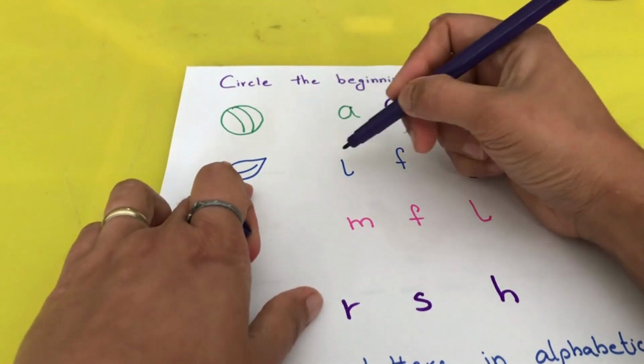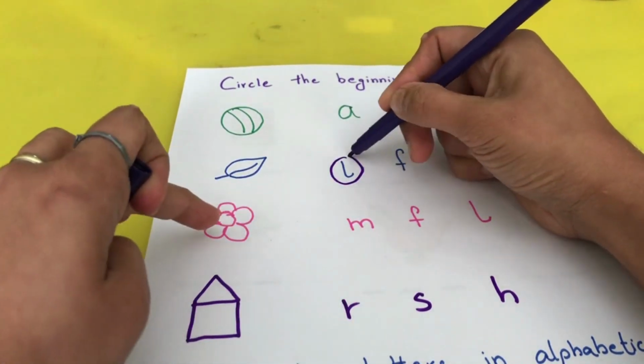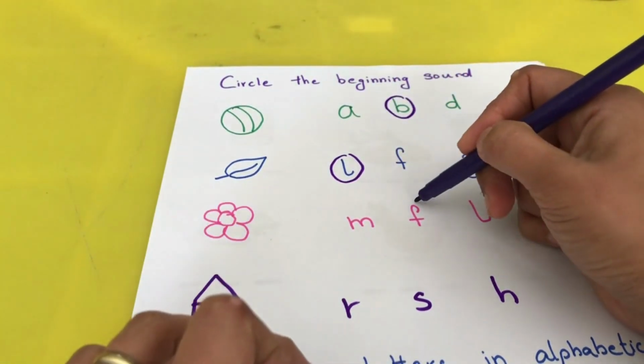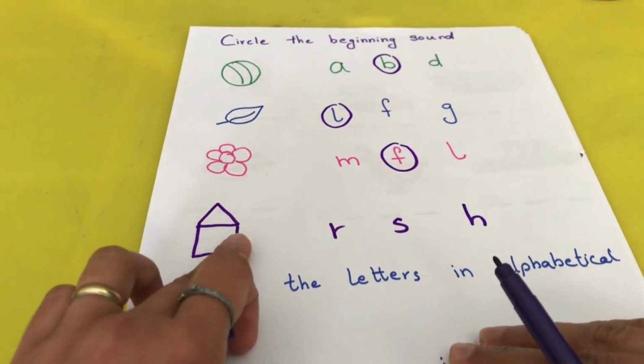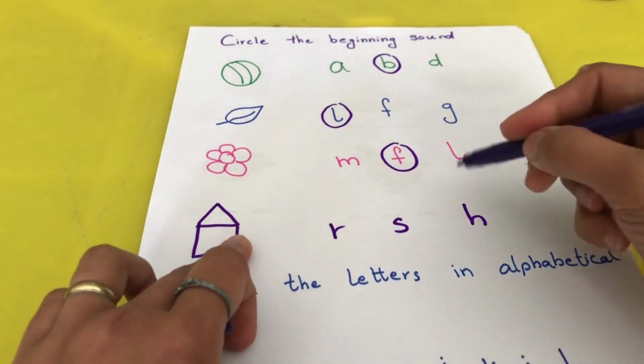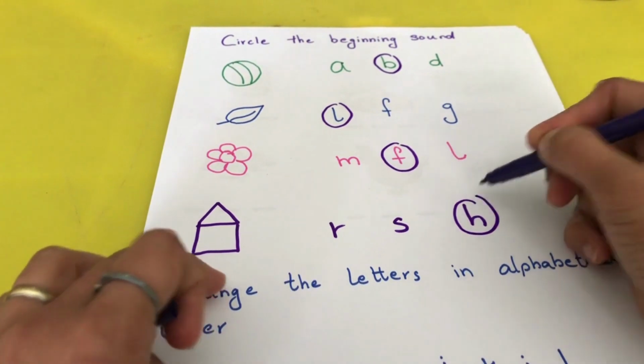This is leaf. It starts with L. Flower starts with F. So he has to circle F. And next one is house. It starts with, the beginning sound is H. So he has to circle H sound.